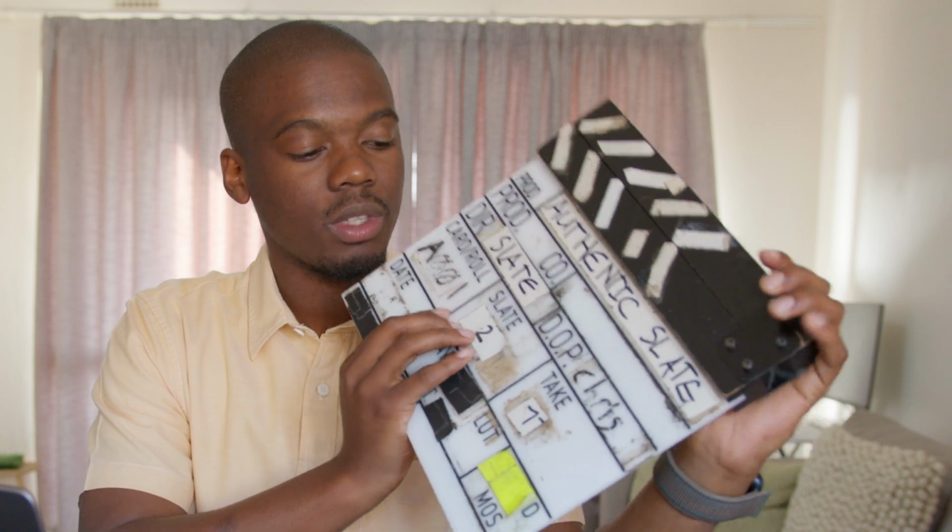And then the slate, which is also the scene: you just put the number of the scene you're shooting, and then the take you are shooting. So if you are doing the second take, you'll put take 2. The third take, you'll put take 3.